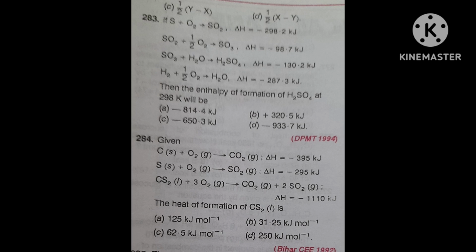Third: SO3 plus H2O gives H2SO4, delta H is equal to minus 130.2 kilojoule. Fourth: H2 plus half O2 gives H2O, and delta H is equal to minus 287.3 kilojoule. The question is long. Four equations are given. Then what do you have to do?